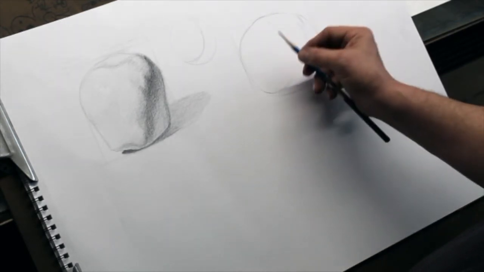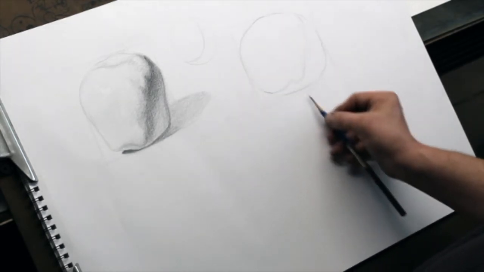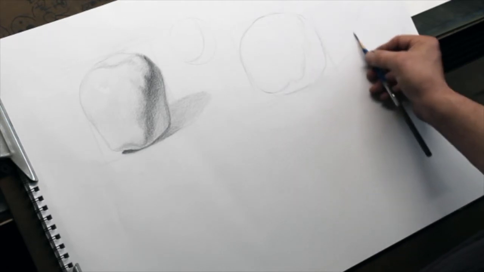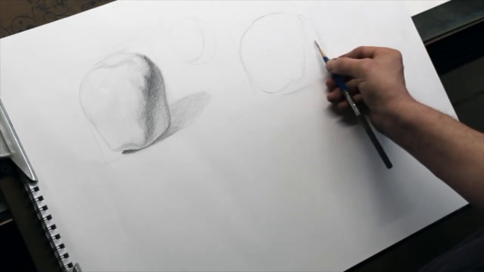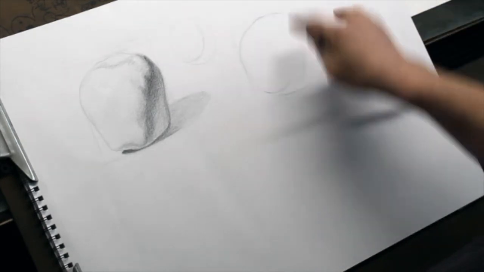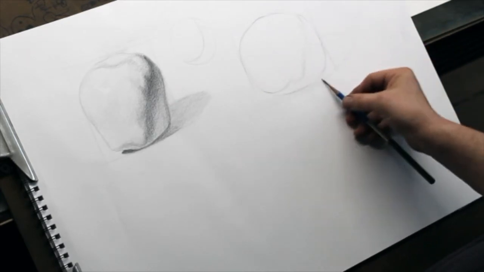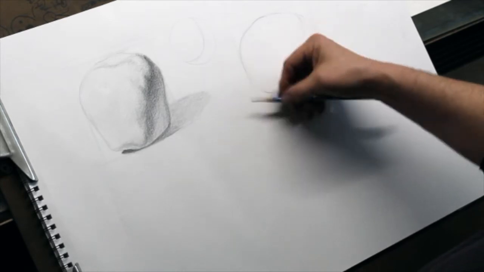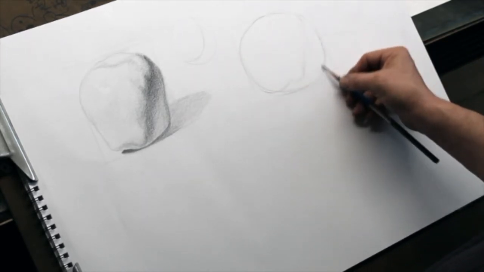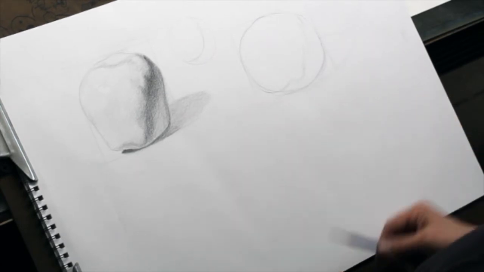Okay. Now let's indicate our highlight and also the shape of our cast shadow, which runs like this. Again, you can figure out where it goes behind the object, about at the midpoint. I can check the length of it. It's about half the distance across. This needs to curve in a little bit, be a little bit rounder. Okay, we're ready to shade.